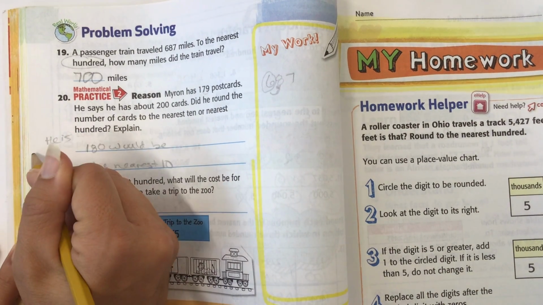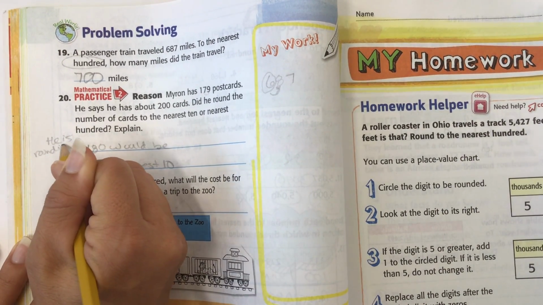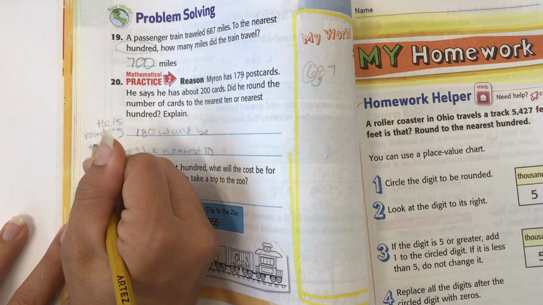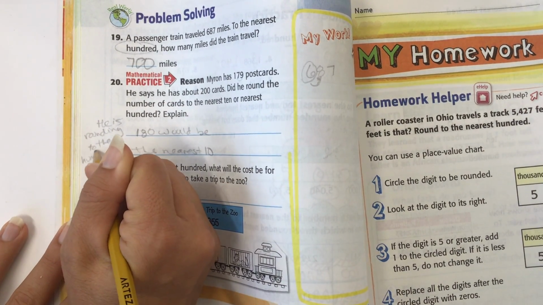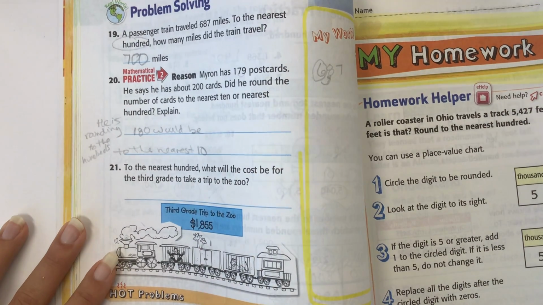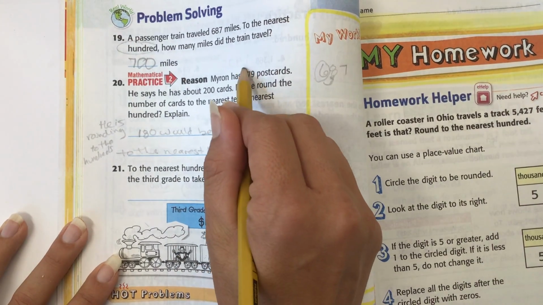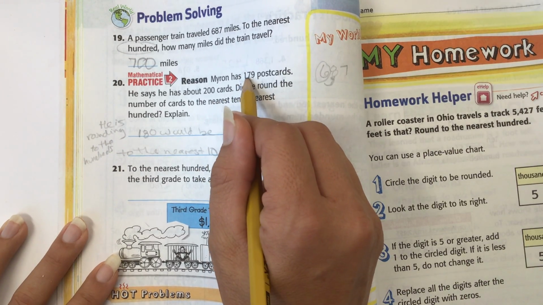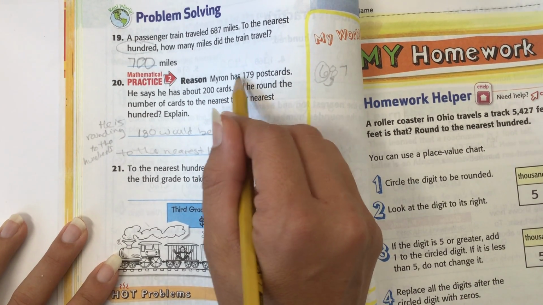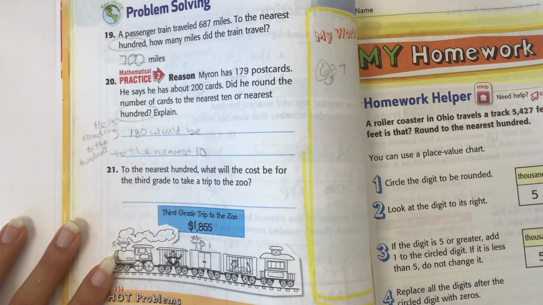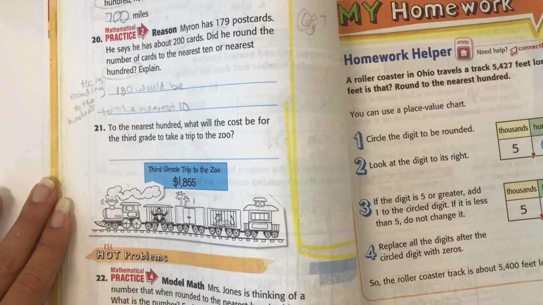He is rounding to the hundreds. I feel like I didn't have enough room for that question because 179, the hundreds, circle the 1, look next door, the 7 is bigger than 5, so this 1, we add 1, it becomes 200. So that's the nearest 100. And I know that because the nearest 10 would be 180, not 200.